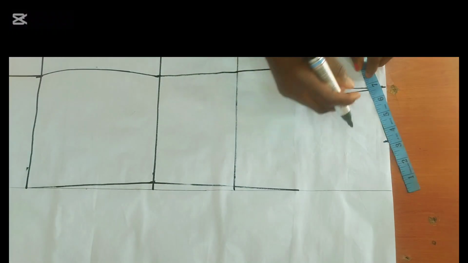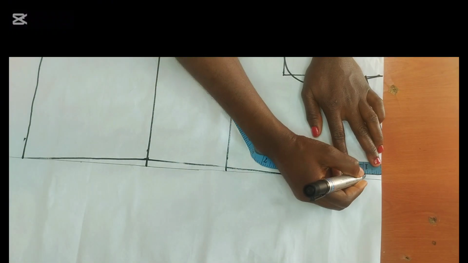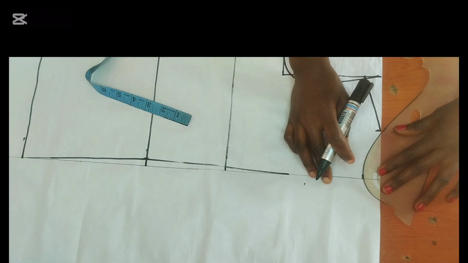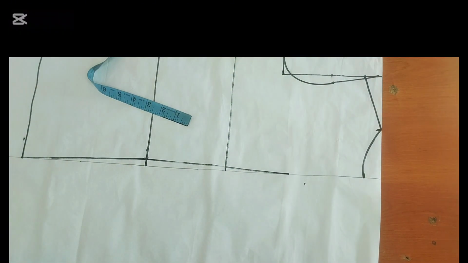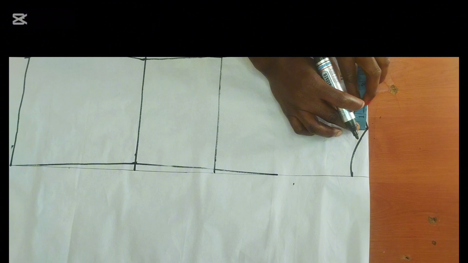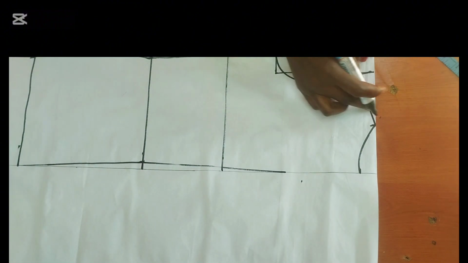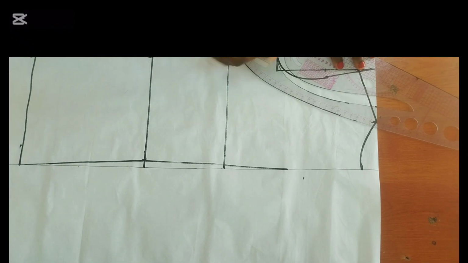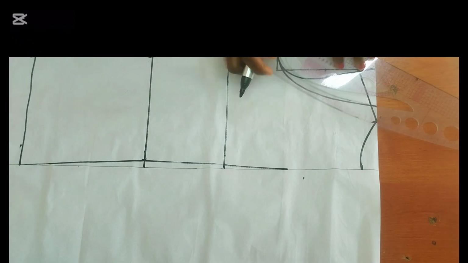So now I want to impute my neckline. The width is going to be 3 inch and the depth is going to be 1 inch. Remember, it's a bishop collar neckline. So once you're done now, from that neckline, go out by 1 inch. From that 1 inch, you want to connect it back to your chest line, just like we did to the front as well. The back is pretty much easier than the front.